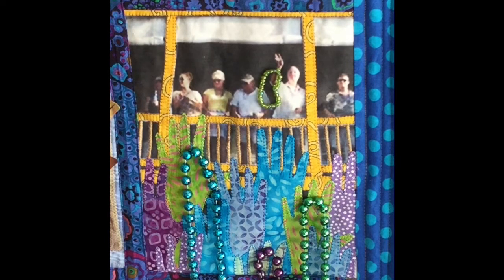So that's why I printed a photo of the people on the balcony, and then I recreated the rest of the balcony and the scene of the hands using fabric. So you see, there's a lot of different ways you can combine digital printing with traditional fabric, or you can use digital printing to create a whole block.